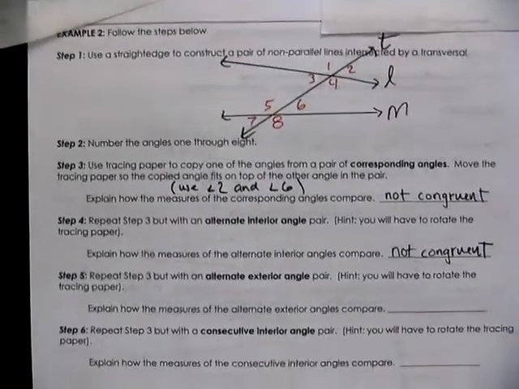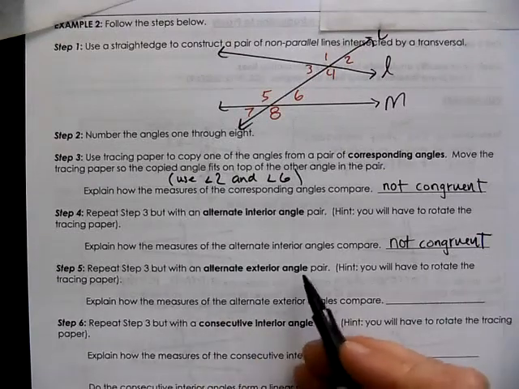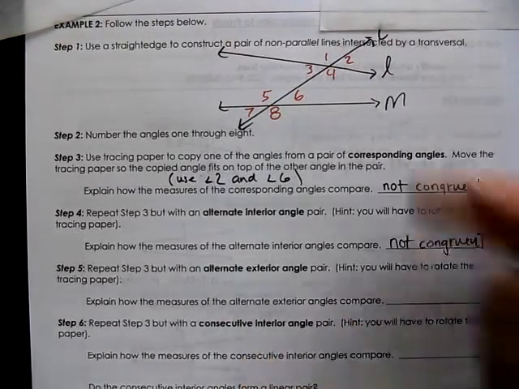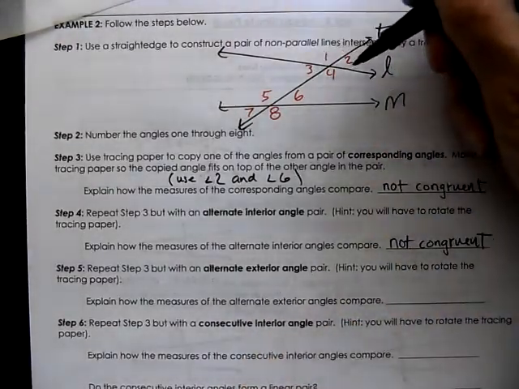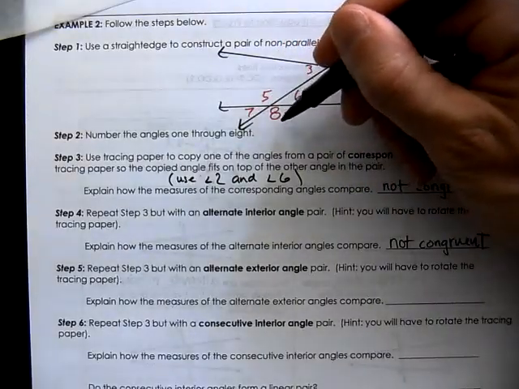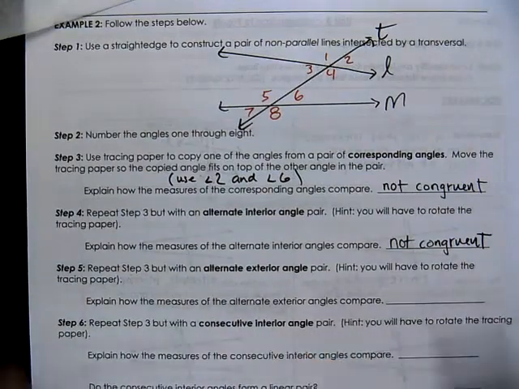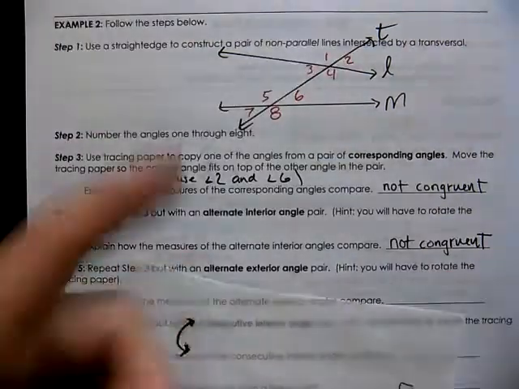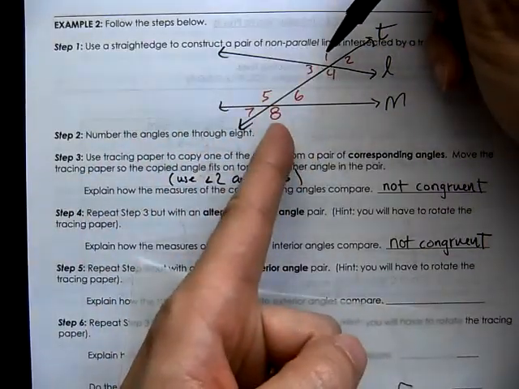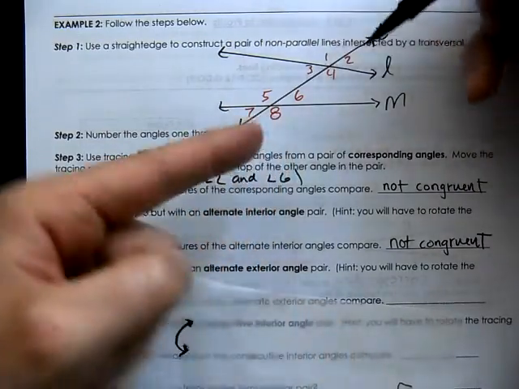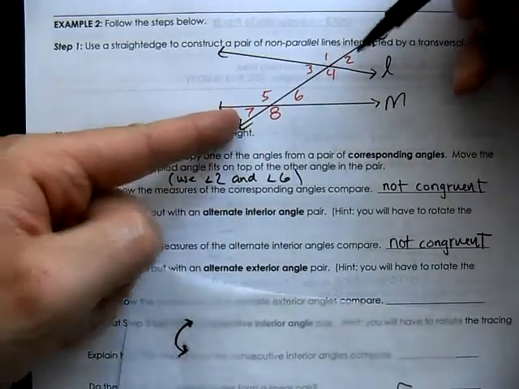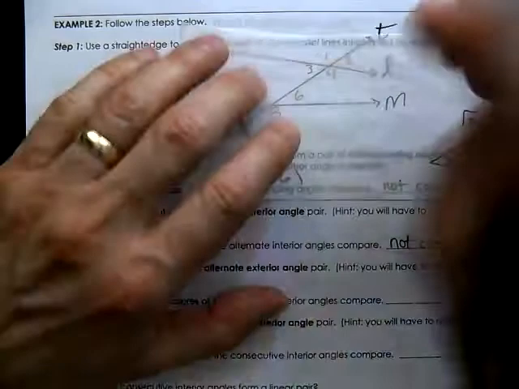Let's try an example with an alternate exterior angle pair. So exterior angles means we're looking at angles 1 and 2, 7 and 8, as they are outside the two lines. Alternate meaning one's on the left, one's on the right. So I can use either angles 1 and 8 as a pair of alternate exterior angles, or 2 and 7. Let's use 1 and 8.